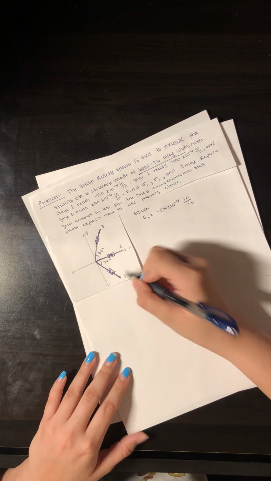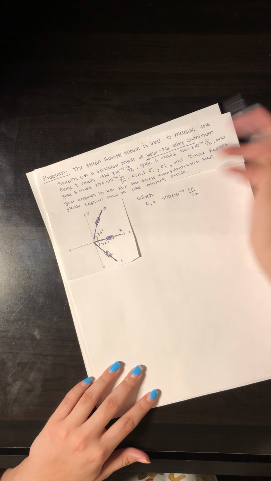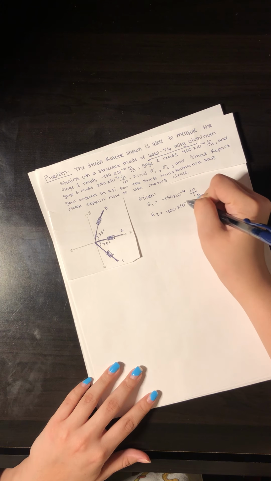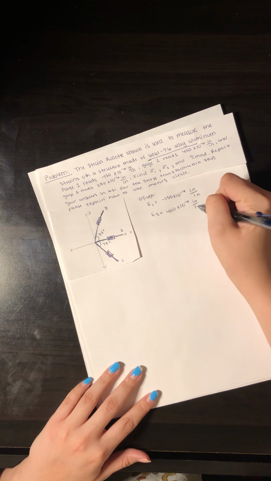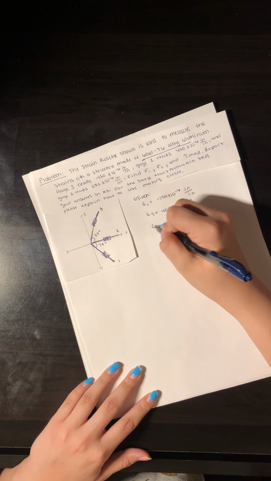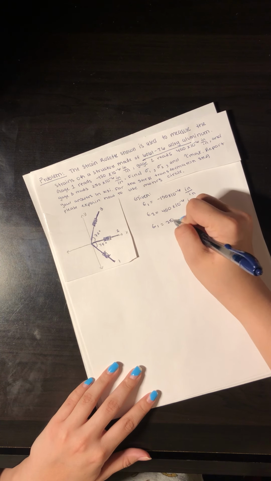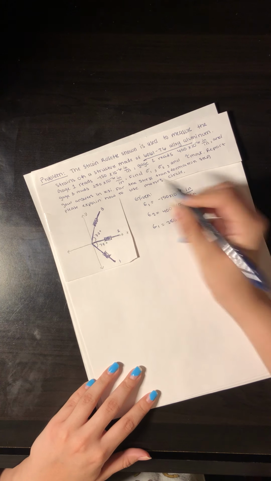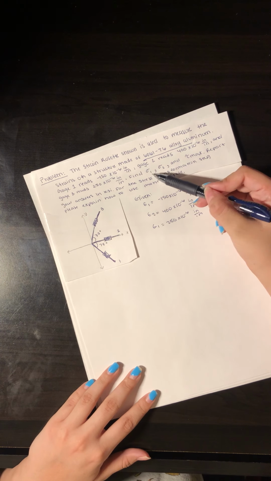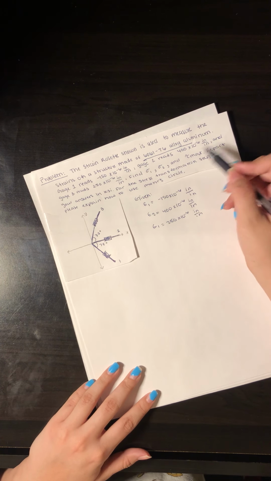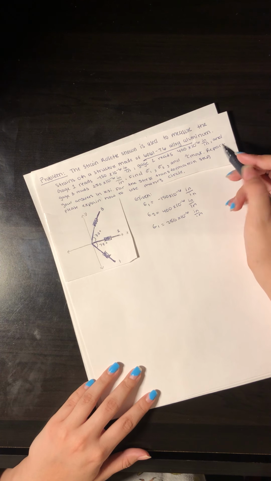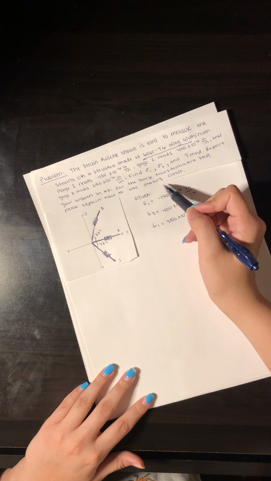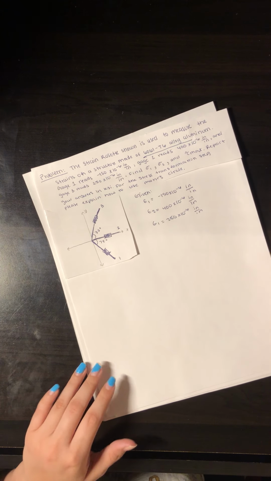Gauge 2 reads 400 times 10 to the negative 6 inch by inch, and gauge 3 reads 250 times 10 to the negative 6 inch by inch. We need to find the principal stresses, sigma 1, sigma 2, and tau max.